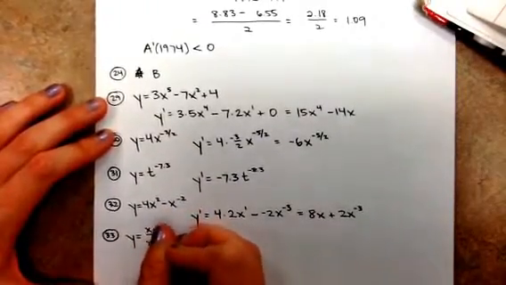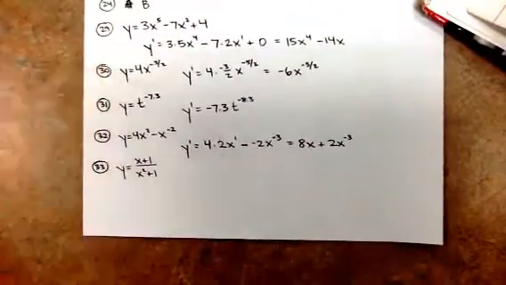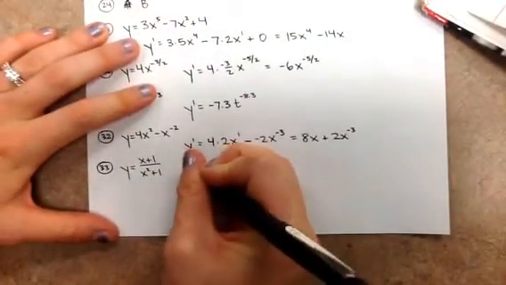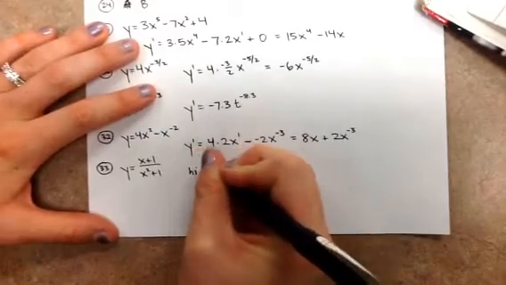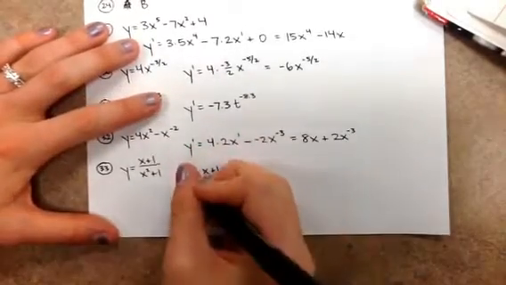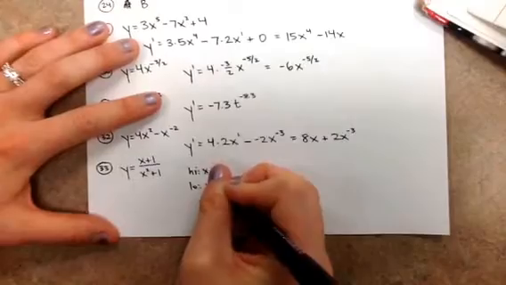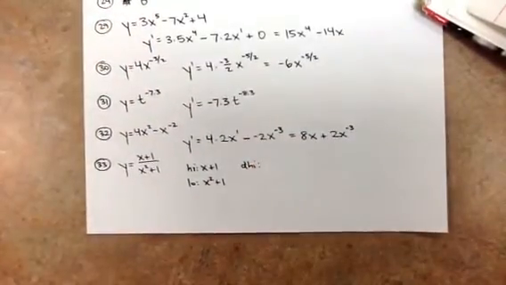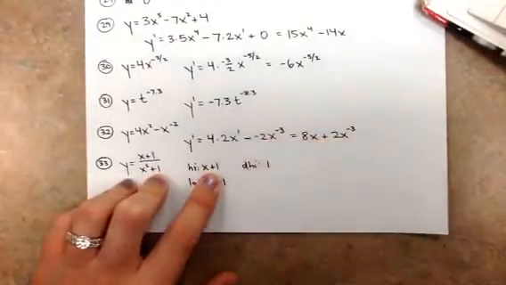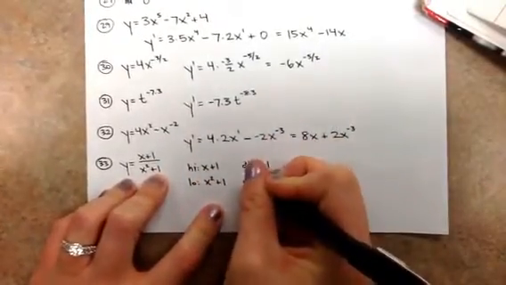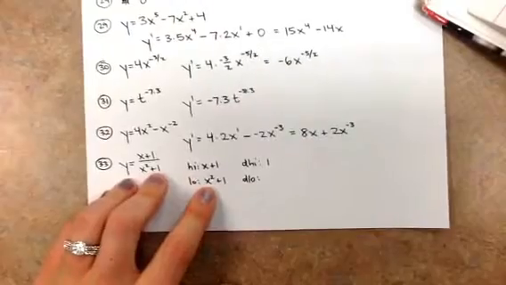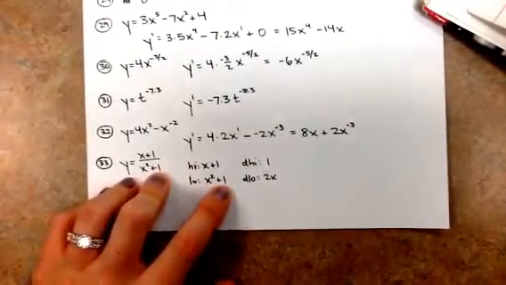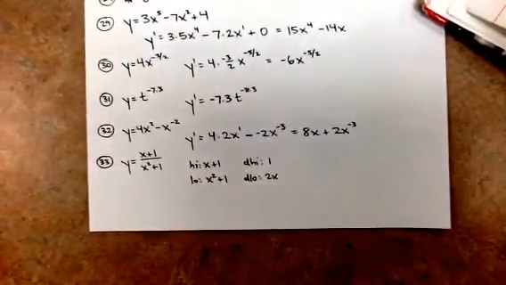Okay, here's a quotient rule with this one. I want you guys to keep yourselves organized while you're doing product rules and quotient rules, that way you know where all the pieces are. So high, we've got x plus 1. That's the numerator. Low, we have x squared plus 1. That's the denominator. D high denotes the derivative of the numerator. This is linear, so our derivative would just be 1. And then D low is the derivative of the denominator. Derivative of x squared is 2x. Power comes out front, and then plus 0. So just a 2x there.